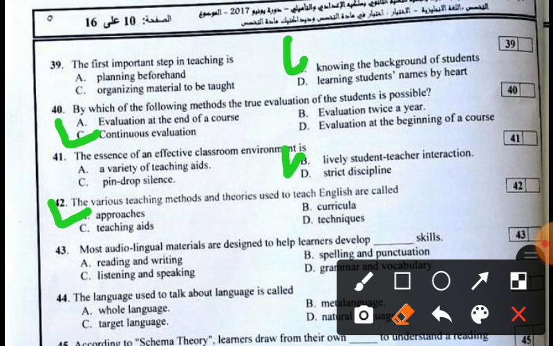Most audiolingual materials are designed to help learners develop reading and writing skills, spelling and punctuation skills, listening and speaking skills, grammar and vocabulary skills. So audiolingual material is a material that teachers use to develop listening and speaking skills. C is the right answer here. Also, I explained this audiolingual.